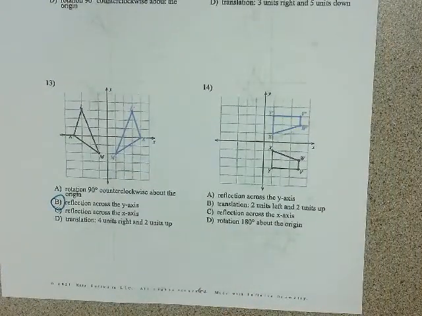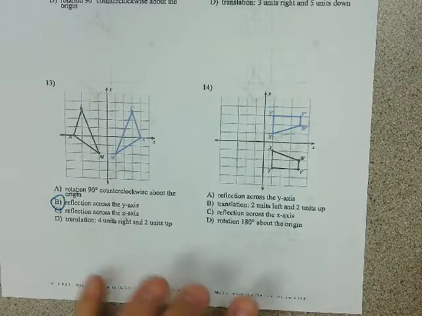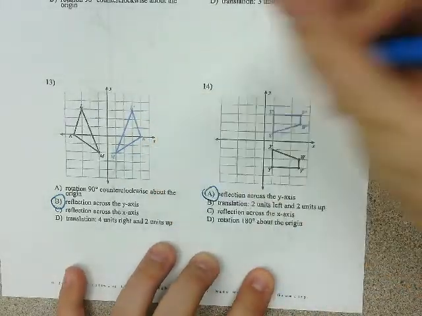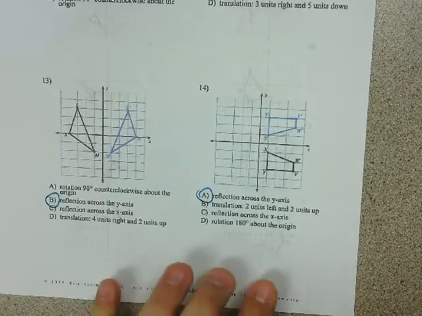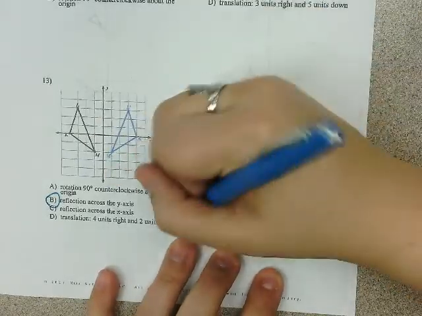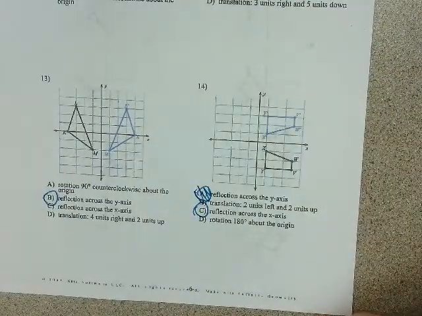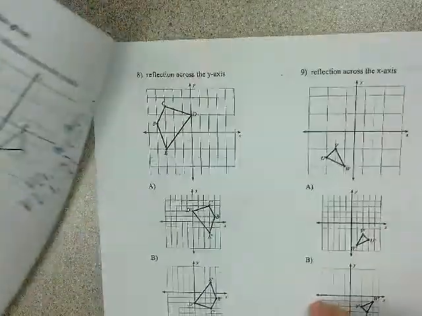And then number 14, super easy. It's a reflection across the y-axis. Or x-axis. Yes. All right. You all go ahead and work on the rest of them. So you have 2, 3, 8, and 9.